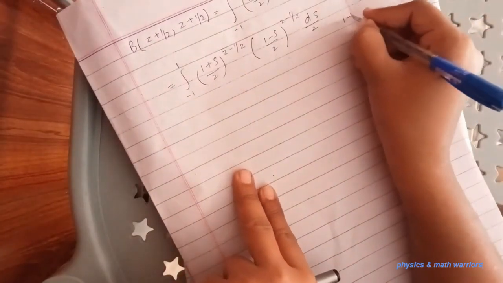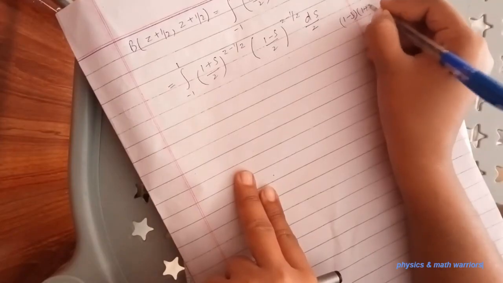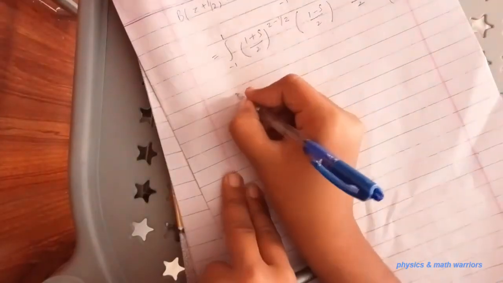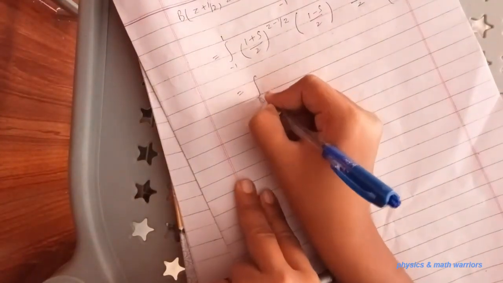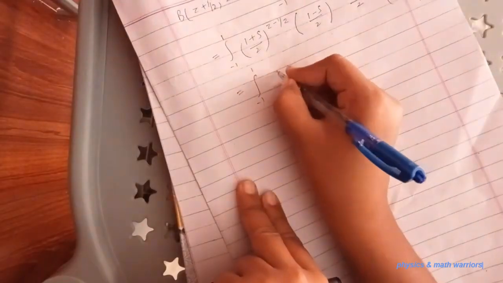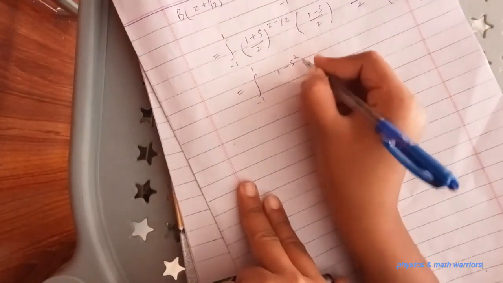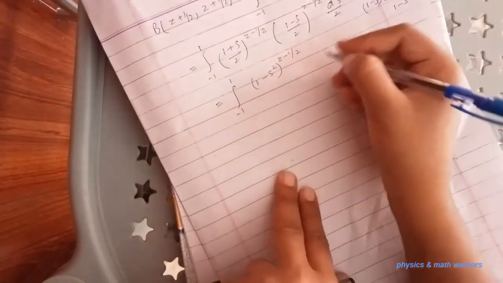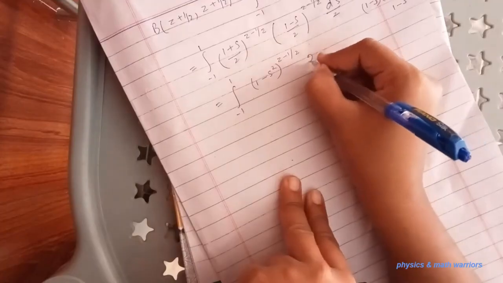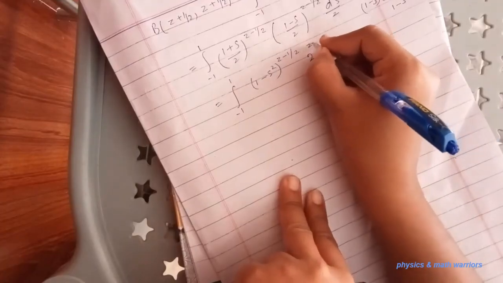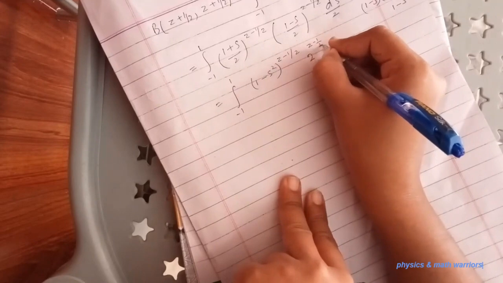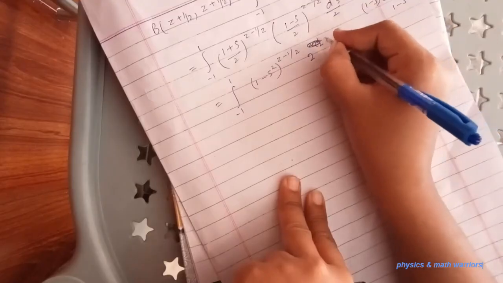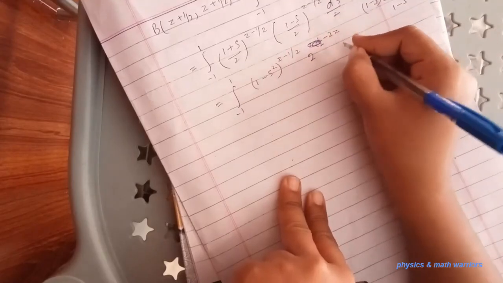We know (1 minus s)(1 plus s) is equal to 1 minus s square. So this becomes integral minus 1 to 1 (1 minus s square) raised to power (z minus 1)/2 and 2 raised to power minus 2z ds.